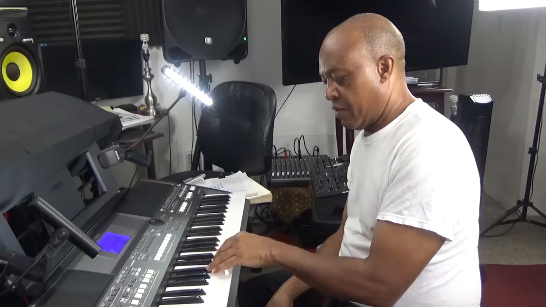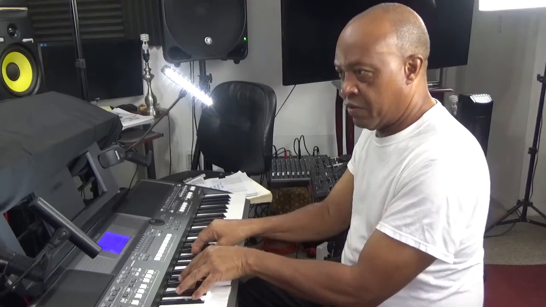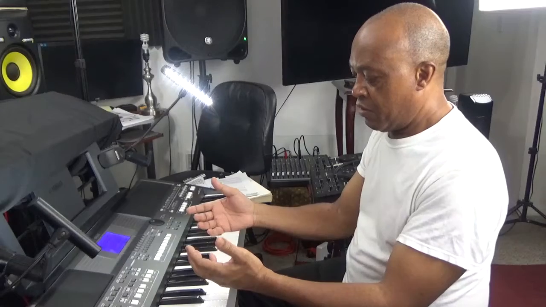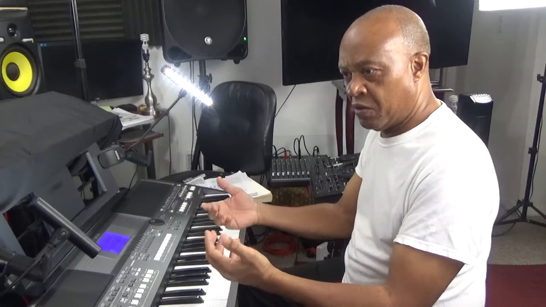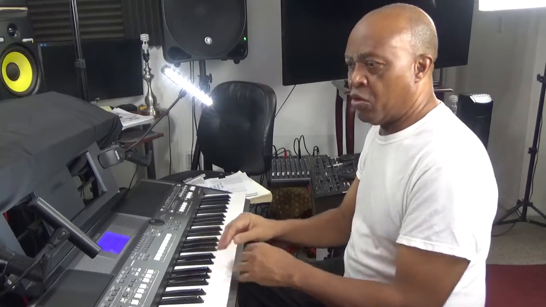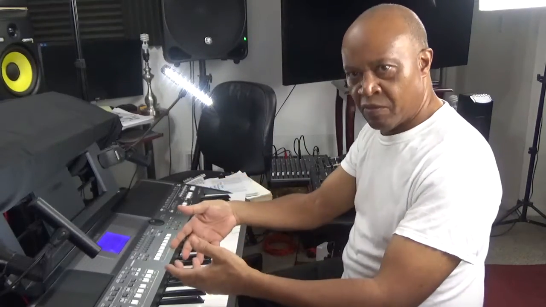Okay, this is called inversions of the chord. Normally you're going to play in root position, but you can also play the inversions of the triad or of any chord.